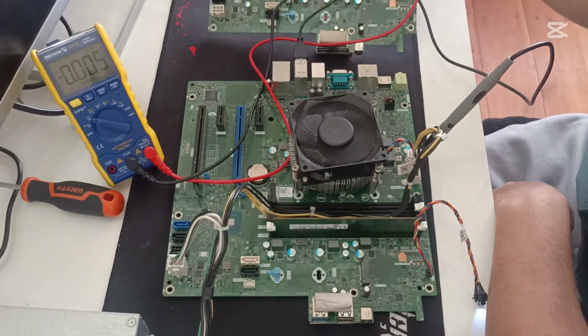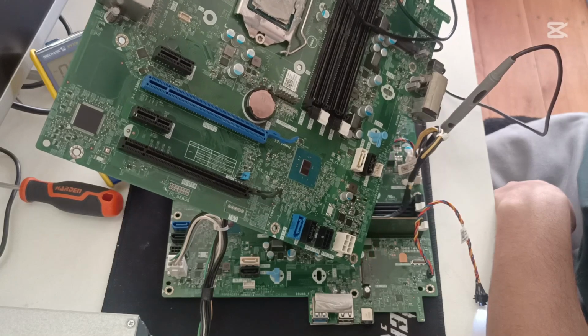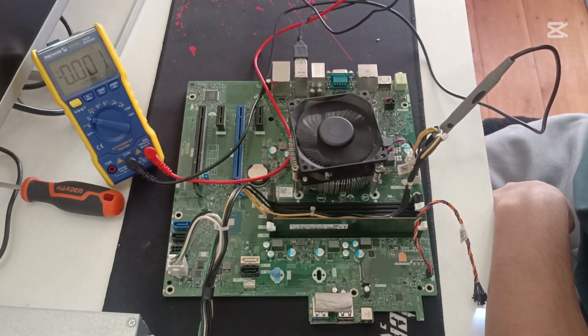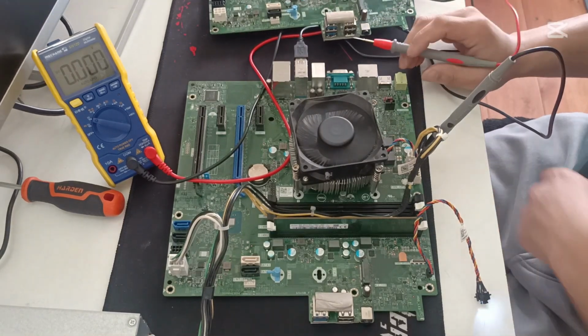Now I have this motherboard which has an issue with no display guys, so I'm going to check what has happened with this motherboard. Thank you for watching guys. We'll see you in the next video.